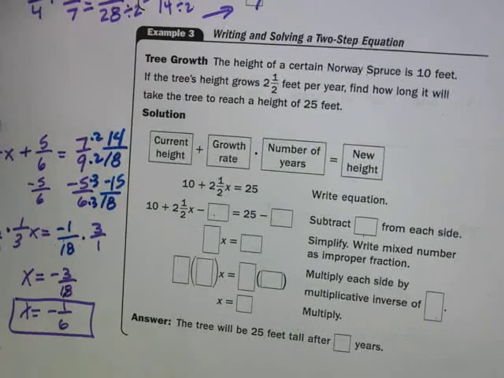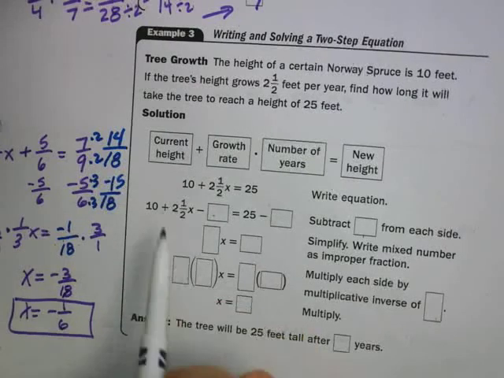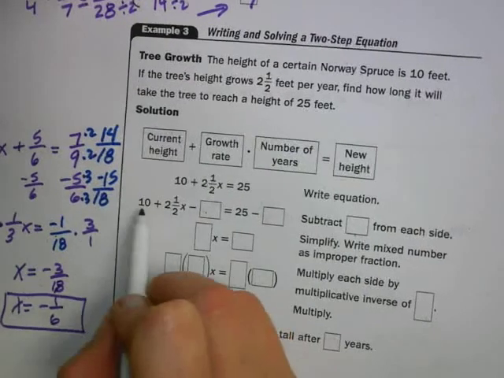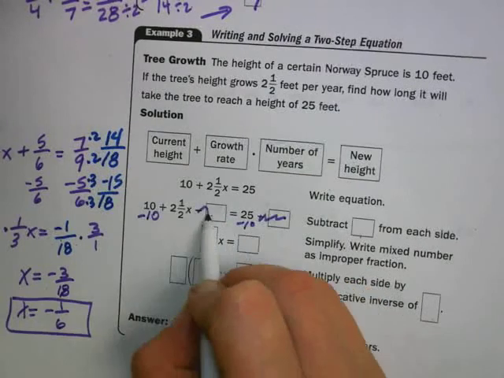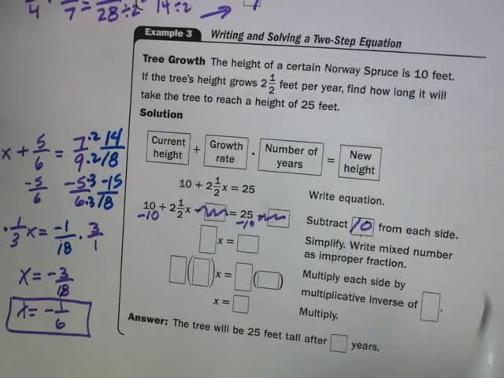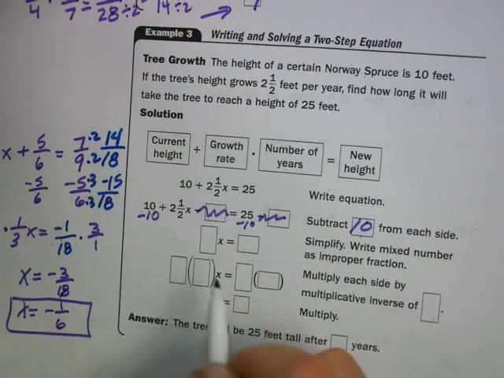So in order to do that, we're going to subtract 10. We have to get rid of 10. Now, they put the boxes in row format. If you don't like row format, you like columns, you could put it underneath and just ignore the boxes for now. Subtract 10 from each side. So we have 2 and 1/2 x equals 15.